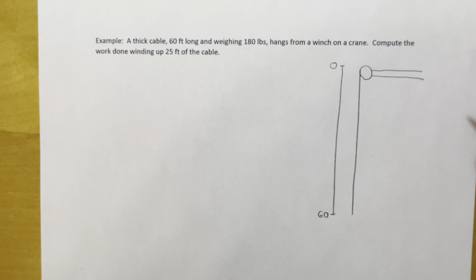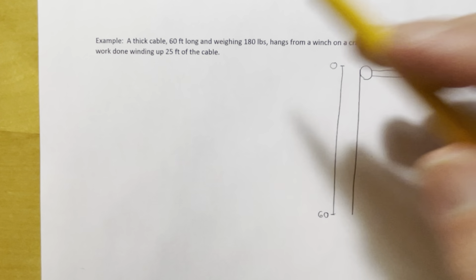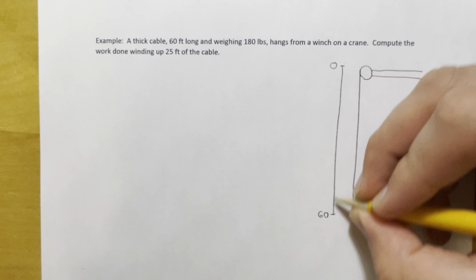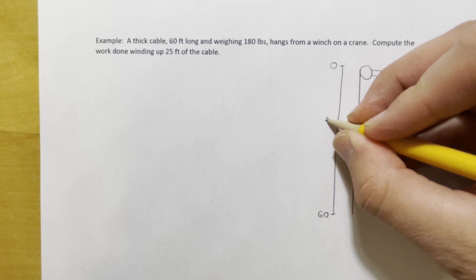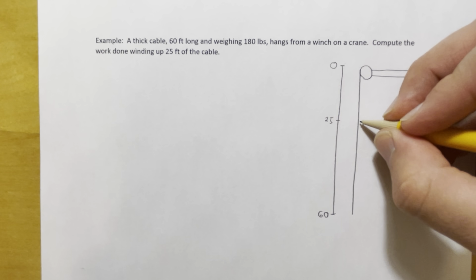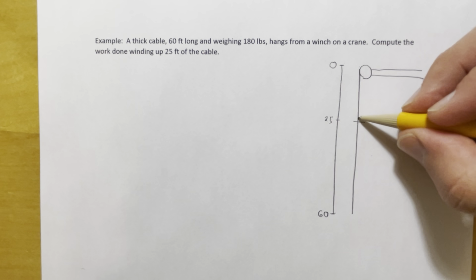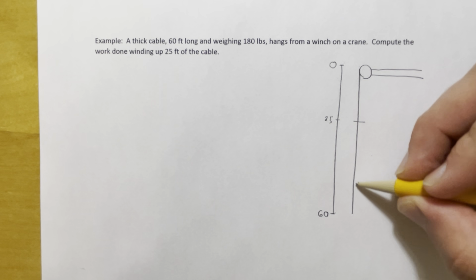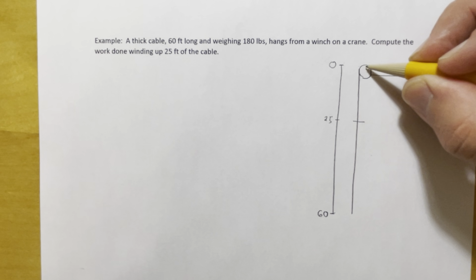Okay. Now I need to think of this kind of in two parts. So we're only winding up 25 feet of cable, right? So 25, let's see, this would be about 30. So I'm going to say 25 is like right here, right? So this part of the cable is going to get wound up. And this part of the cable is going to move up with it, but no part of this cable is actually going to get wound into the winch.